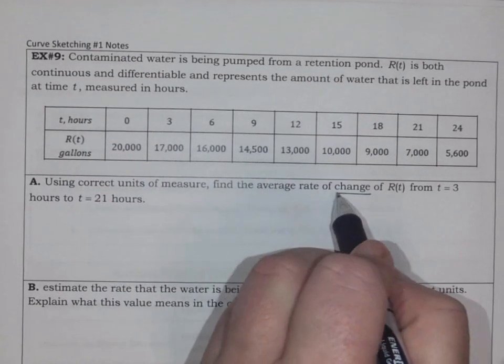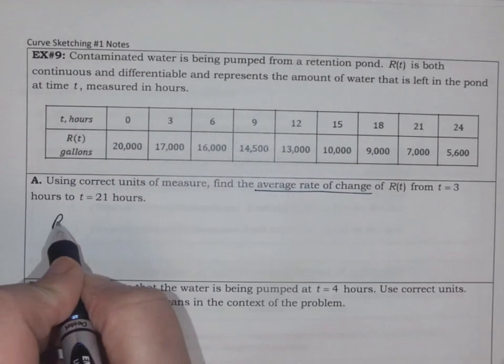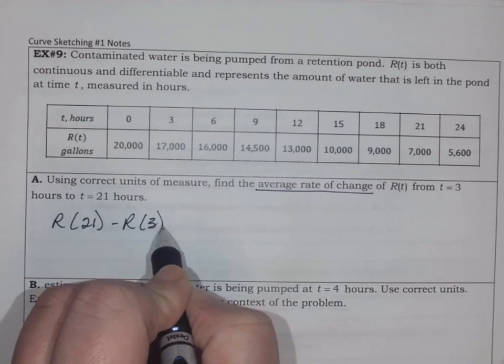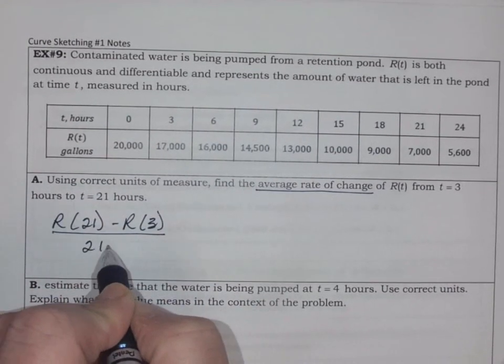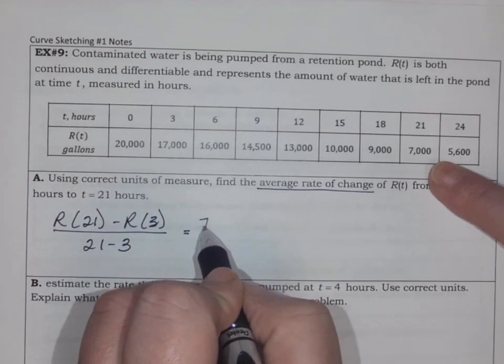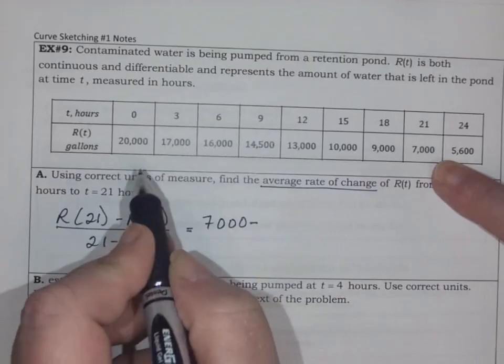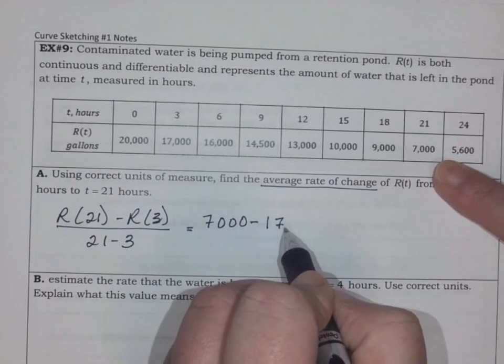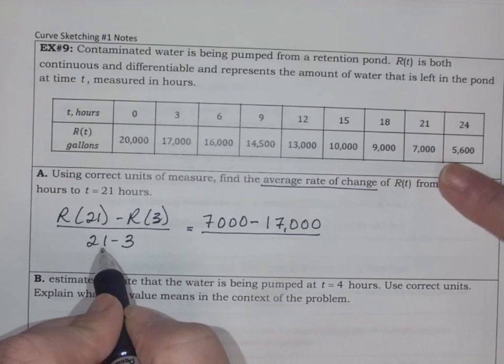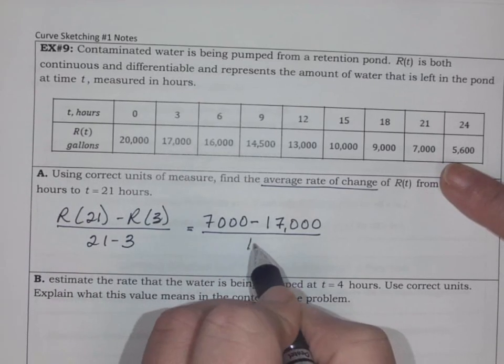So remember, average rate of change would be R of 21 minus R of 3 over 21 minus 3. So R of 21 is 7,000 minus R of 3 is 17,000, over 21 minus 3, which is 18.